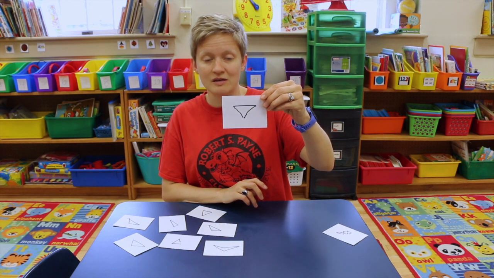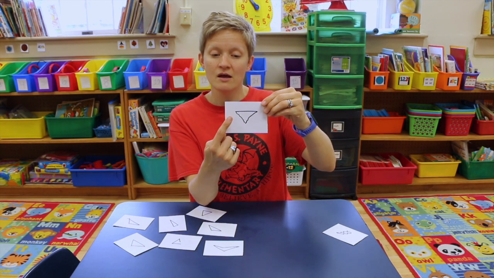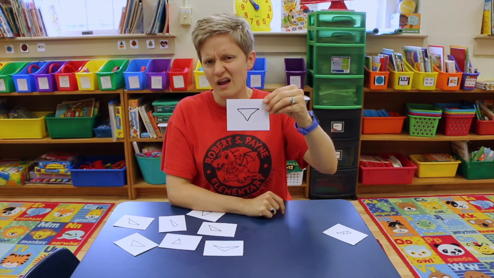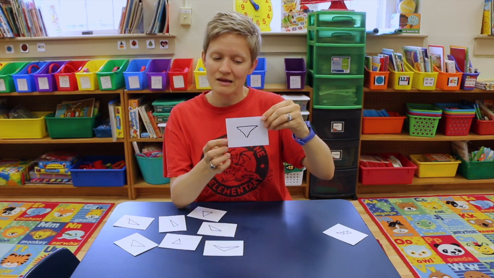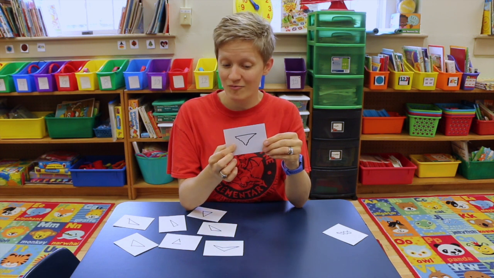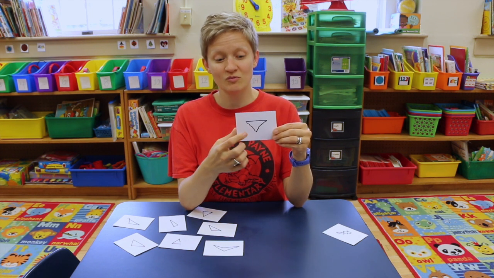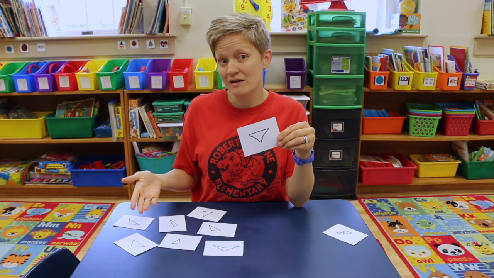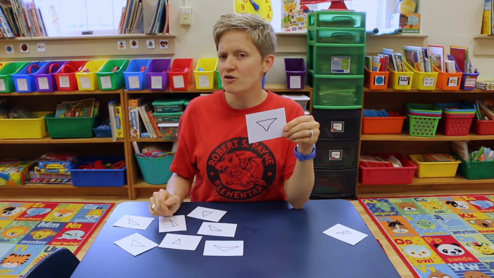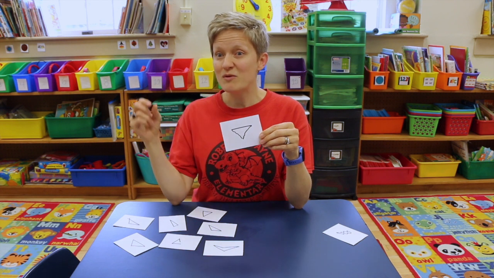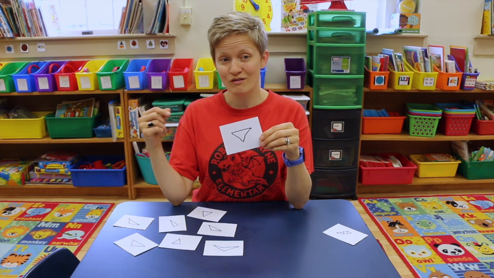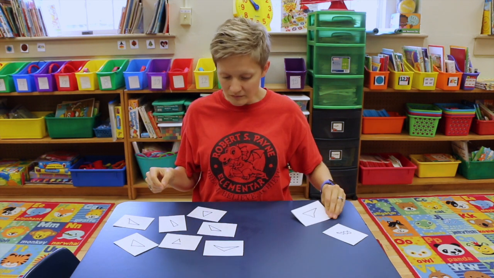And so this one, for example, they might say, well, it has these bumpy sides, right? So then what you're doing is saying, oh, so if that can't be a triangle because it has bumpy sides, you point out what attribute must be a quality of a triangle. So you'd say, oh, do you mean to say that a triangle has to have straight sides? And then maybe you could make an anchor chart that's recording the things that they're saying about a triangle.